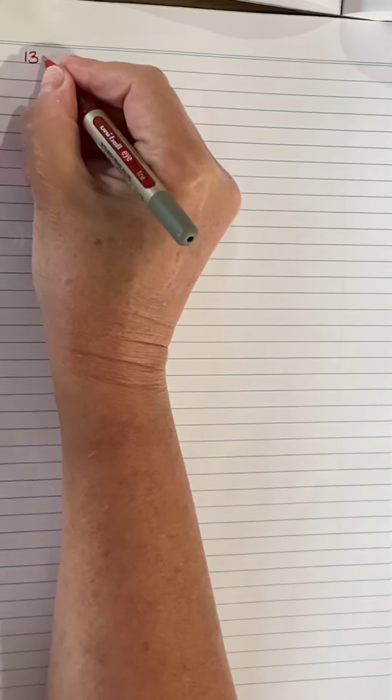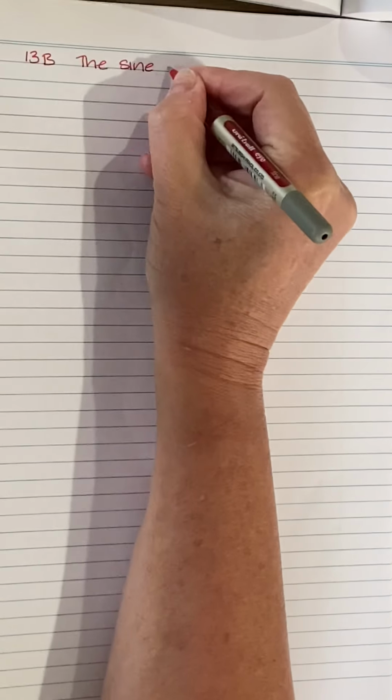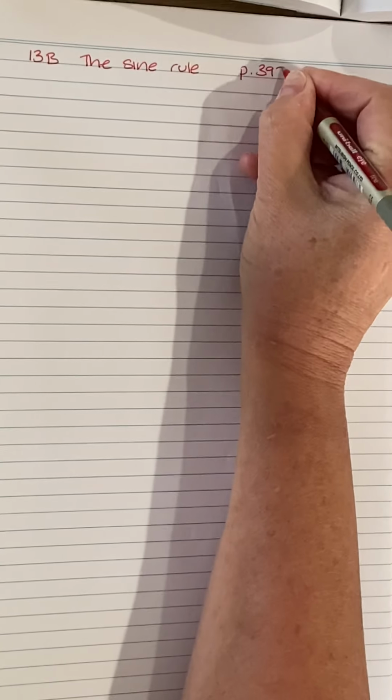All right, now we're going to have a look at 13b, which is the sine rule. Oops. 13b. And this is on page 393.